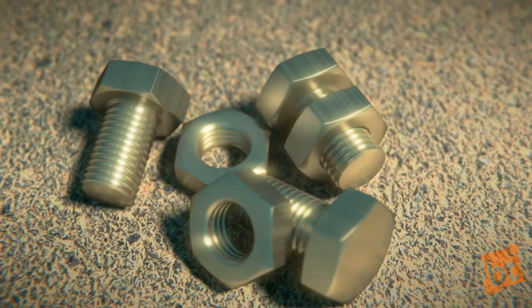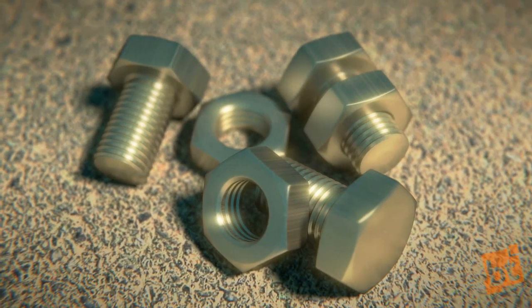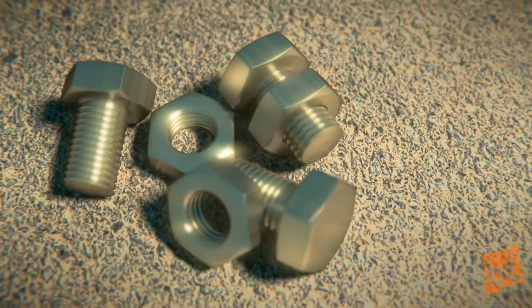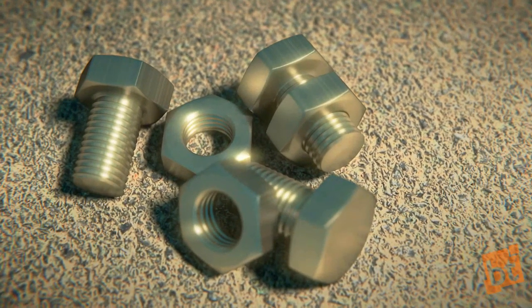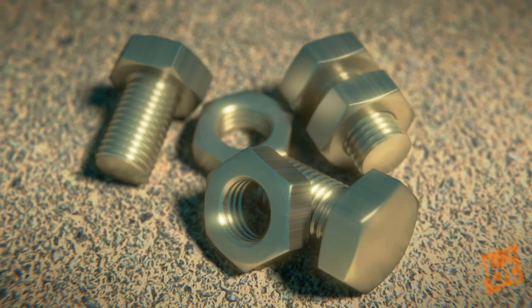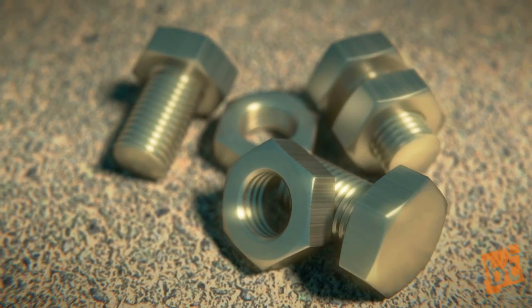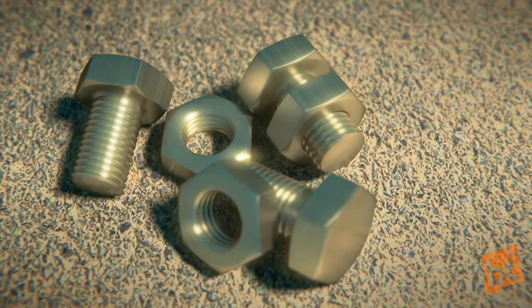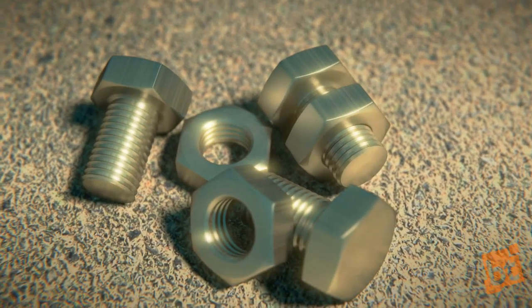Alright, in this part we are going to model the nut. In the next part we are going to model the bolt and make the final render. It's probably not a particularly complex model, but it's a little bit tricky because of the screw. So we're going to see some little tricks and tips for modeling, using some techniques and modifiers to make it. So let's start.